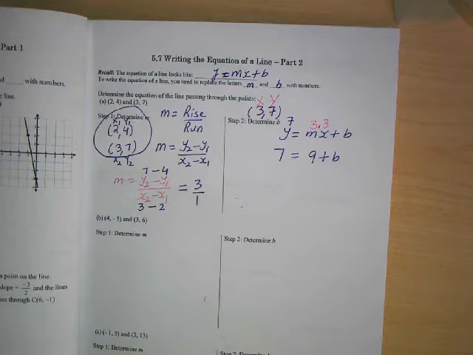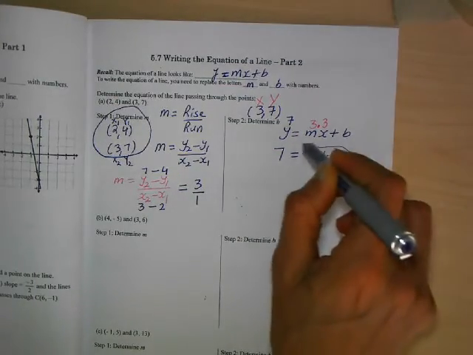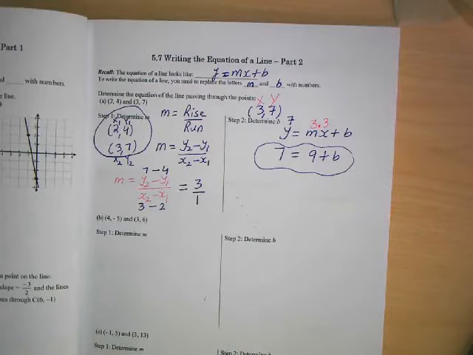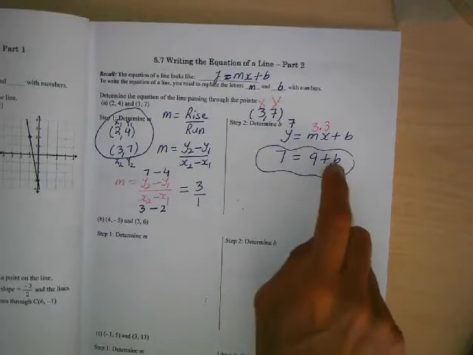How do I find B? It's a simple one-step equation, guys. I want to isolate B. I need help. This is my equation. My left side is 7, and my right side has to be 7 too. 9 plus 2 is 11.